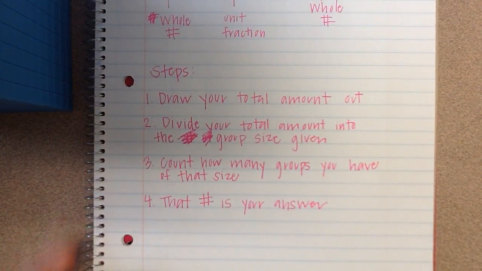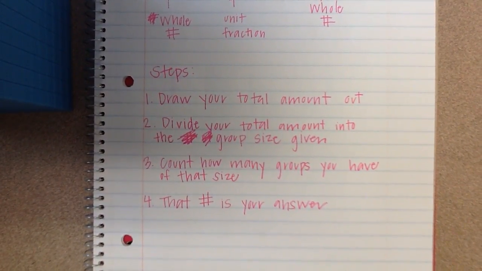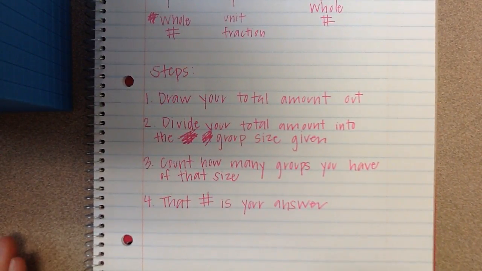Okay? So, let's do a problem that really models that for you. I'm going to have to move my page over. I'm going to have to flip pages.